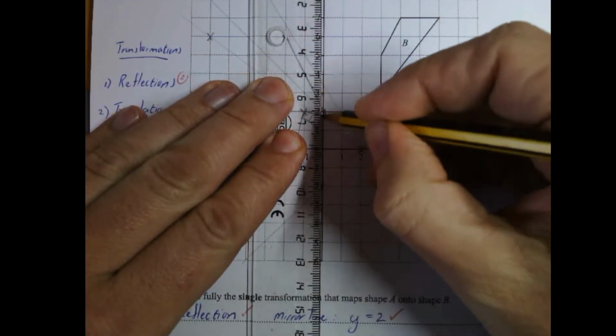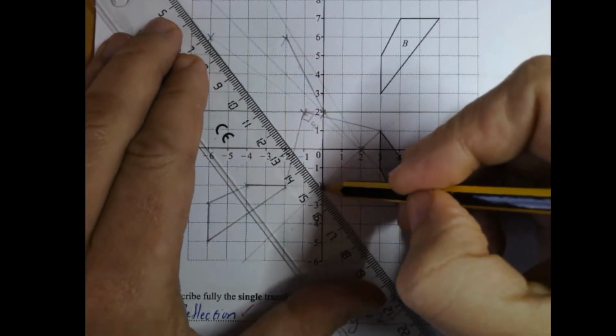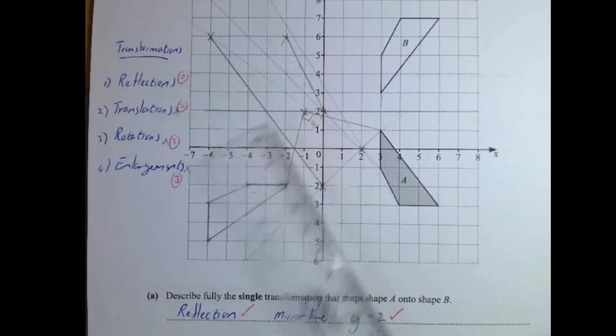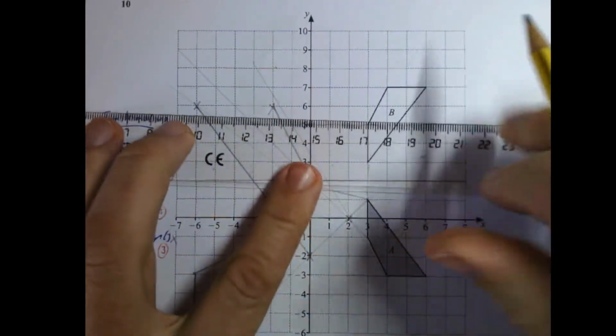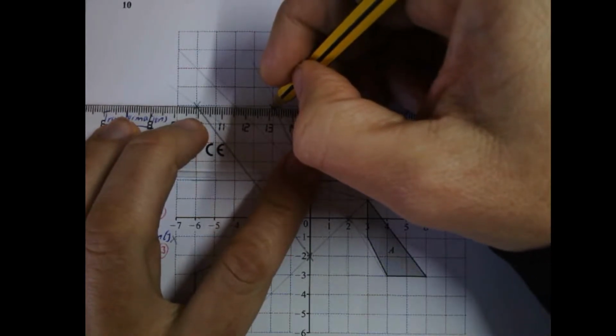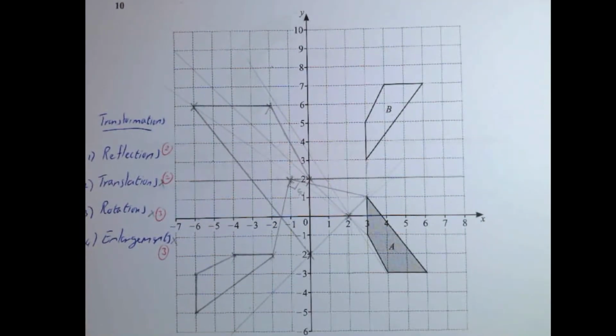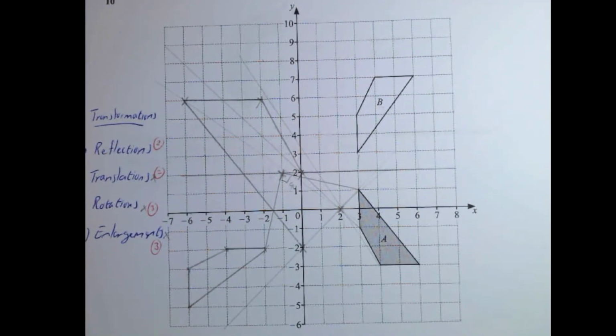Okay, this is a bit of a mess, I have to admit. Just make sure they can clearly see where the corners of your shapes are. No need to rub anything out, just make sure it's nice and dark.